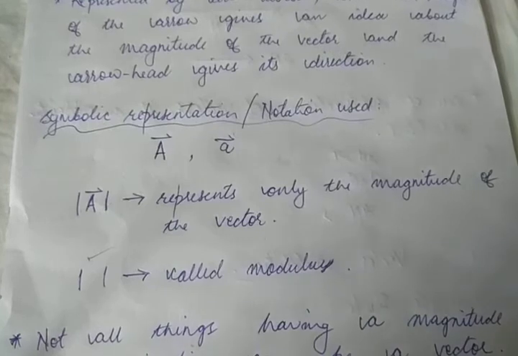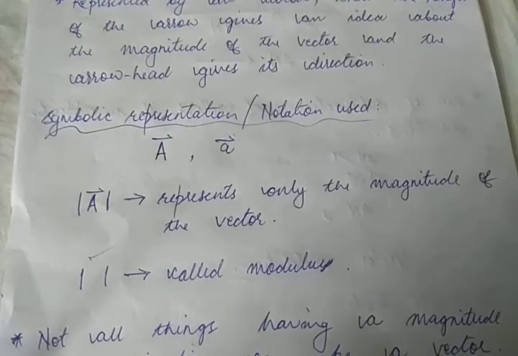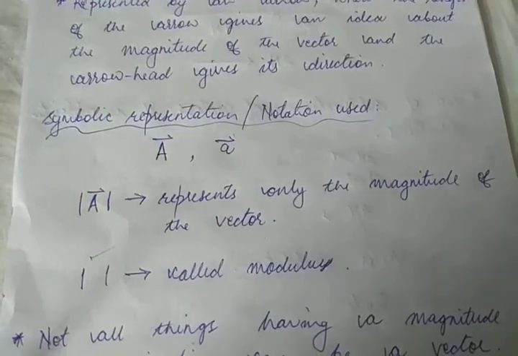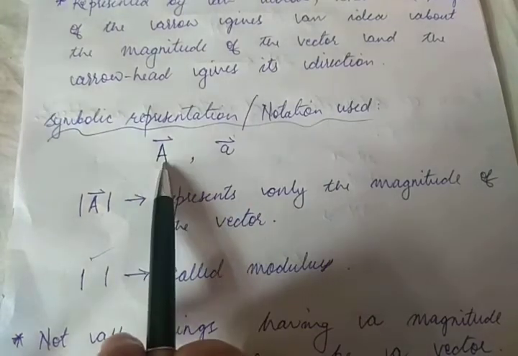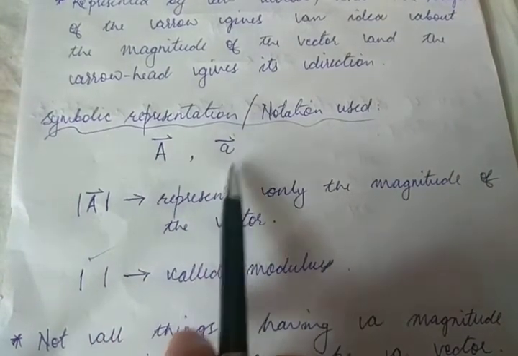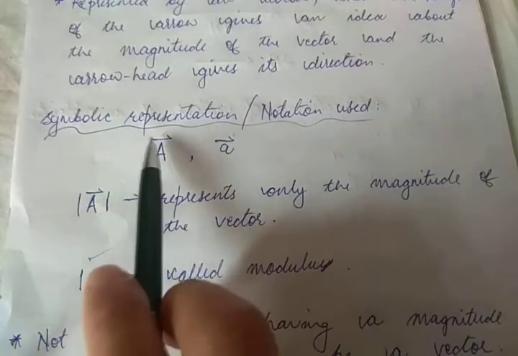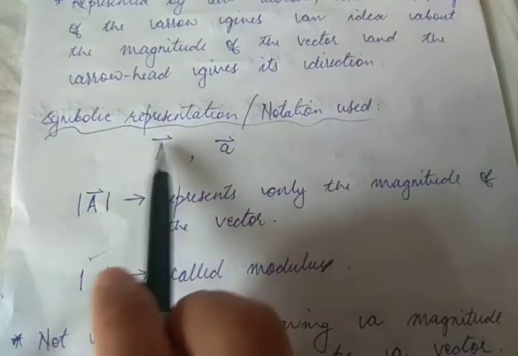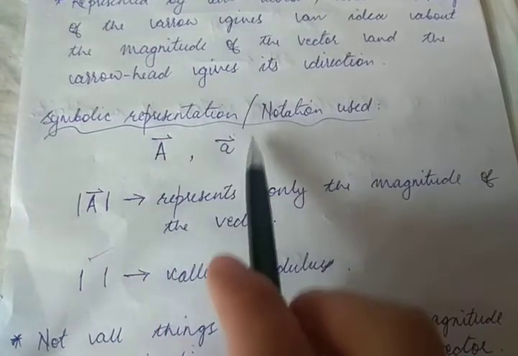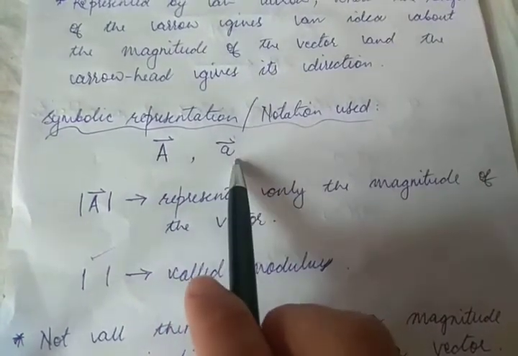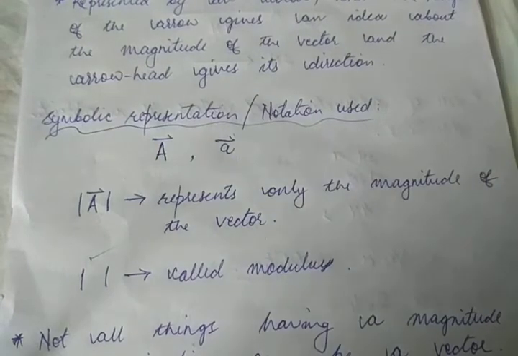Now, the notation that we use for a vector, the symbolic representation of a vector, is this: either a capital letter or a small letter. It could be A, B, C, D, whatever, with an arrow above it. You can say a half arrow above it. So this represents a vector A, a vector whose name is A, some vector A.